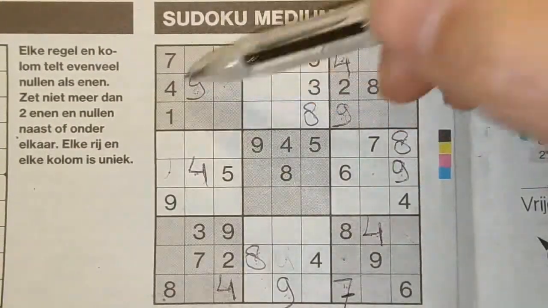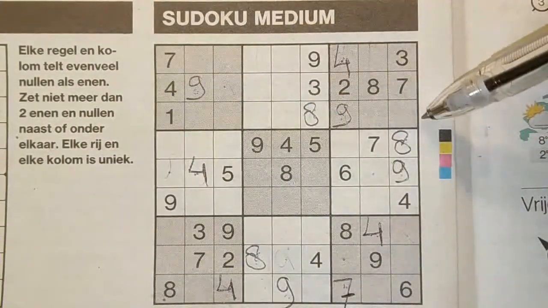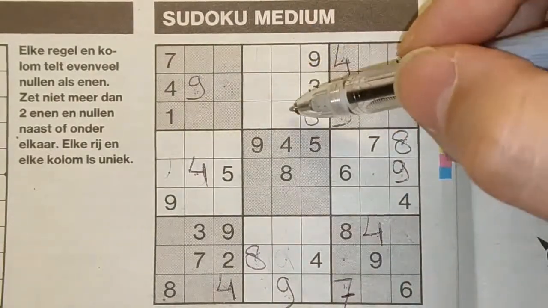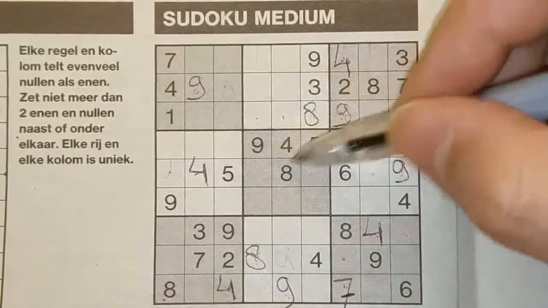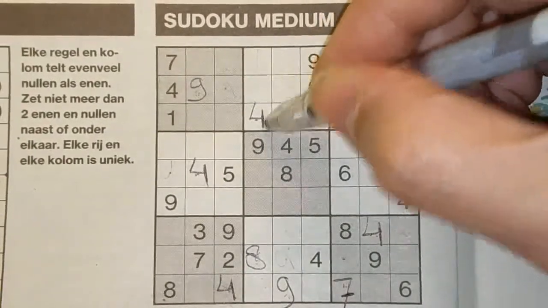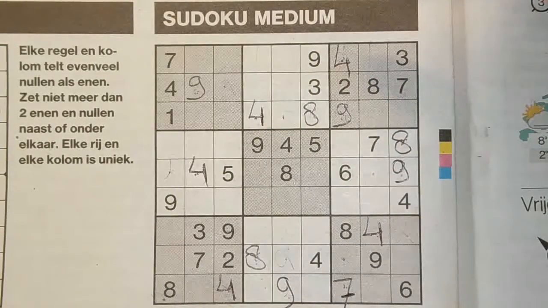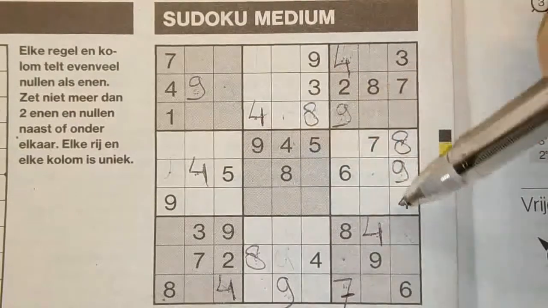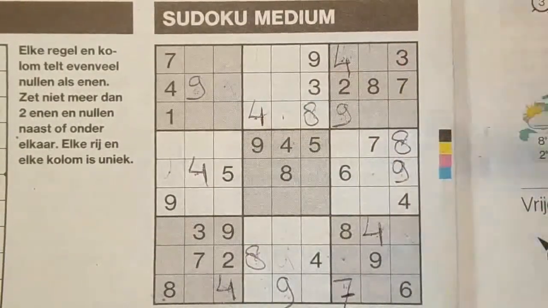4 in this row, 4 in the second row. So in the third row, the only two places for the 4 is here or there. But I see here already a 4, so no 4 there. 4 should be here. And all the 4s are used, I can see. Yes, alright.